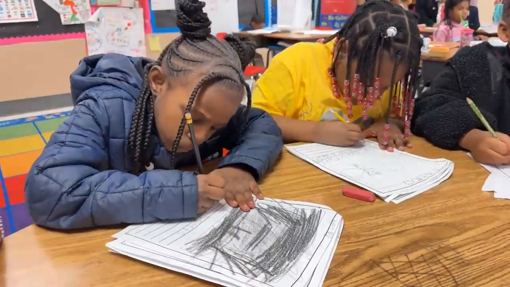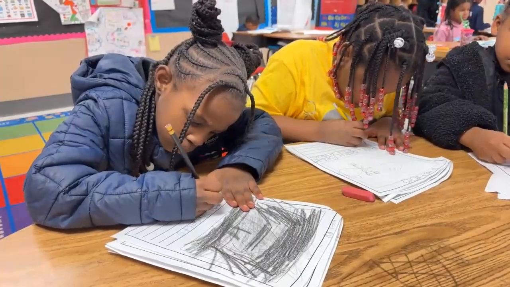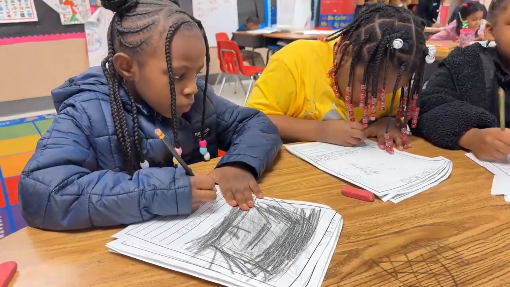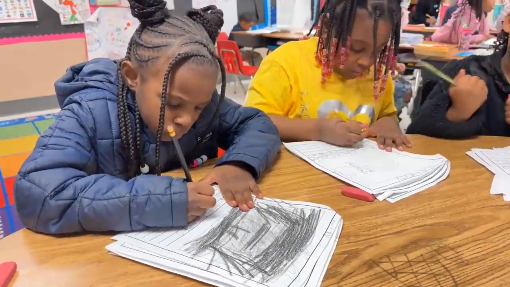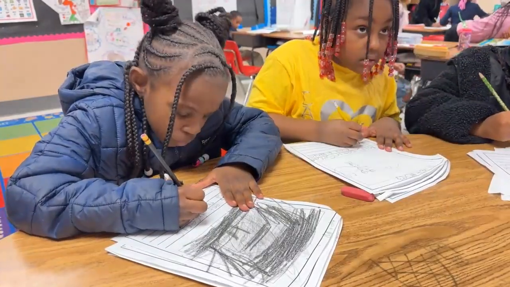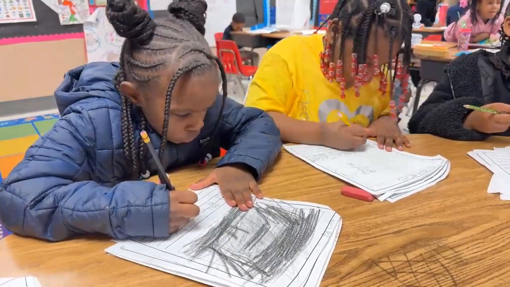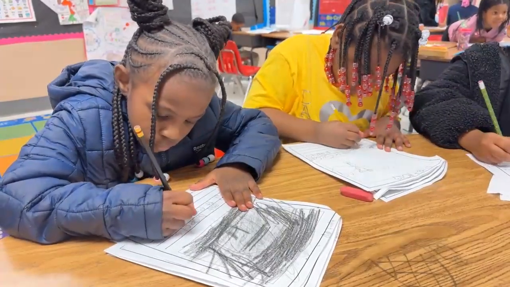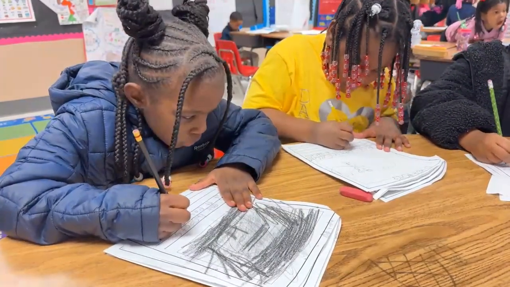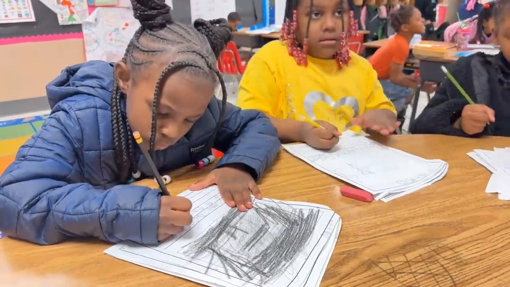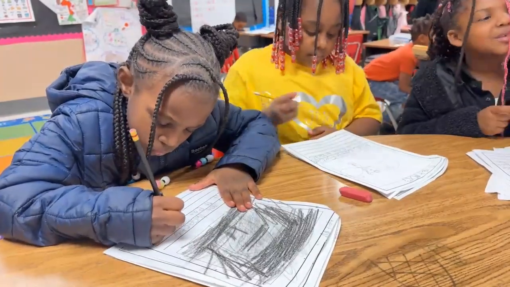So remember, when we add S to the end of a word, what does it mean? More than one. So you need to spell the word bug, and then you're going to add the S. There you go. Good job.